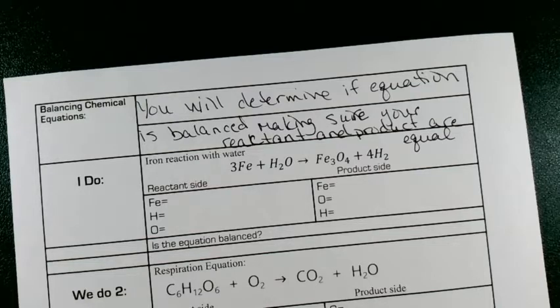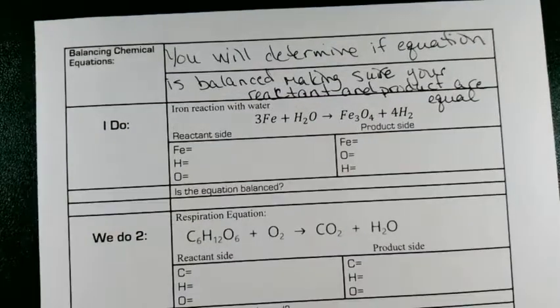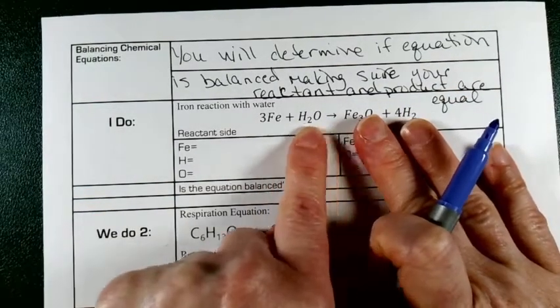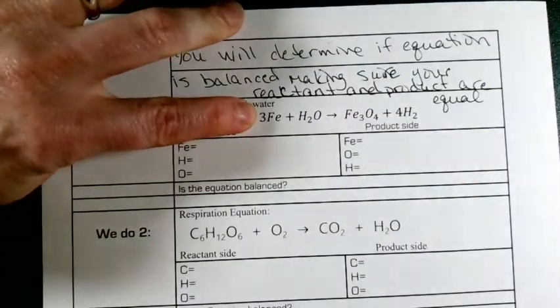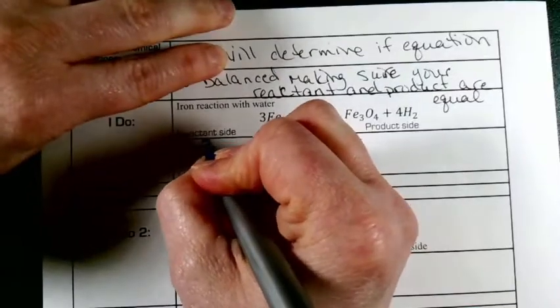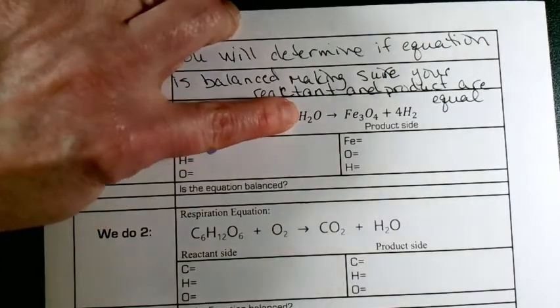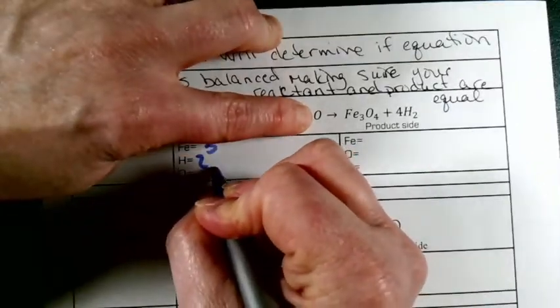So we're about to go down and see this. I'm going to do my first step all in one color, and then I'm going to do my second step in another color. So you'll see this. If I look at this, remember my reactants are all on my left-hand side. I have 3 iron. Fe is iron. I have 2 hydrogens, and I have 1 oxygen on my reactant side right now.